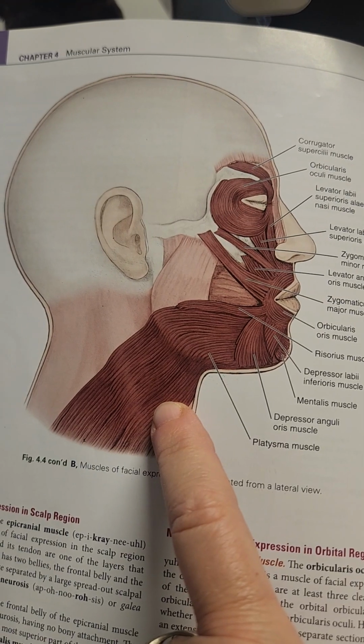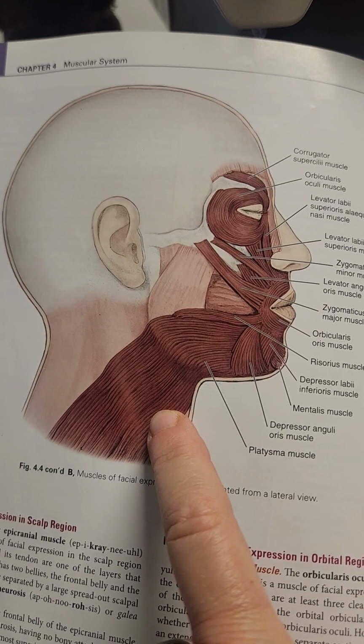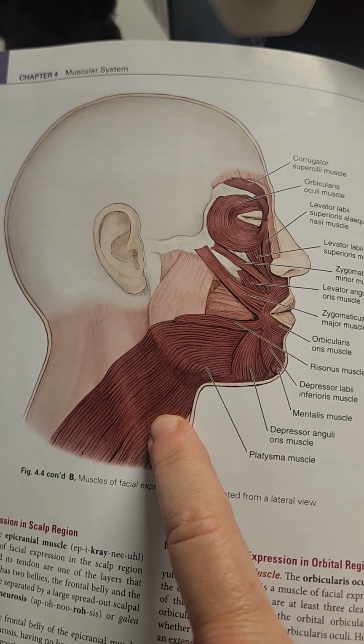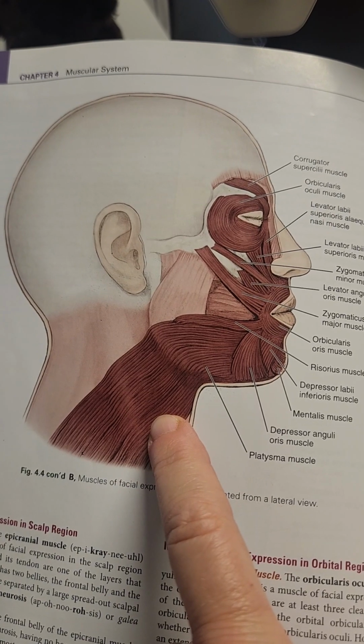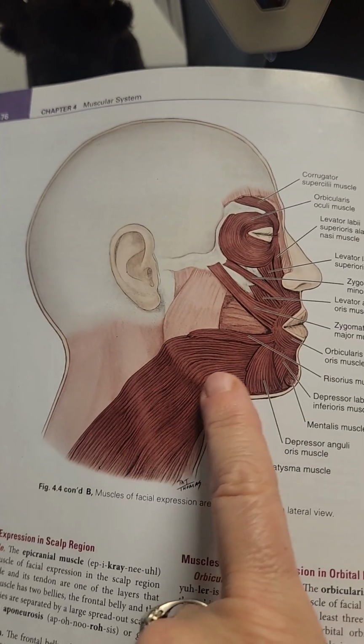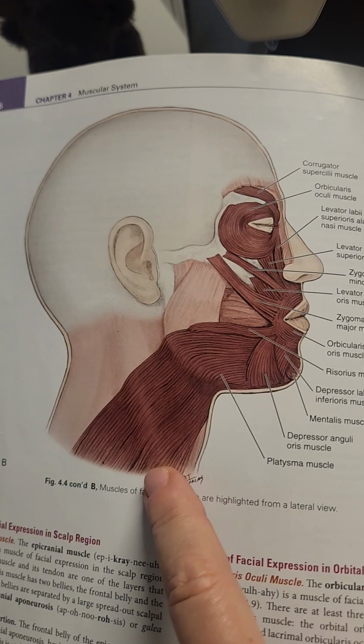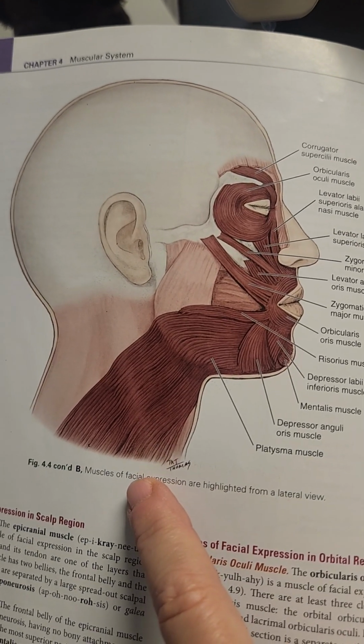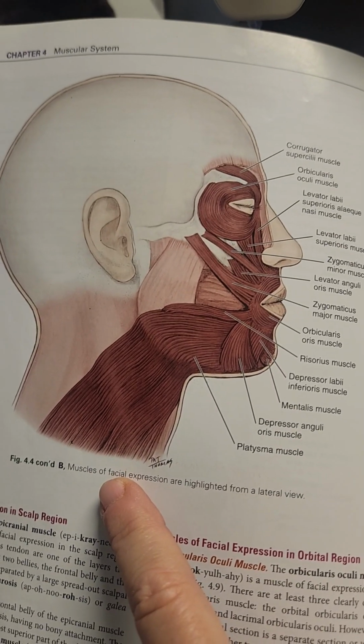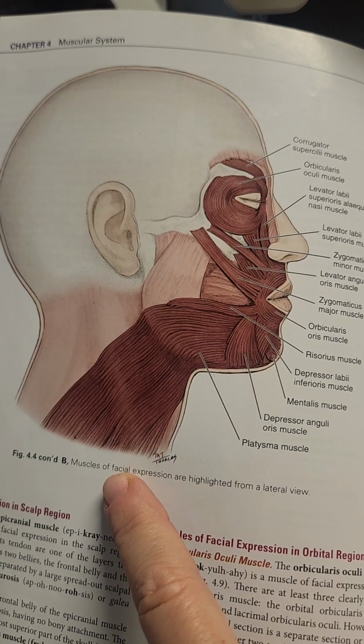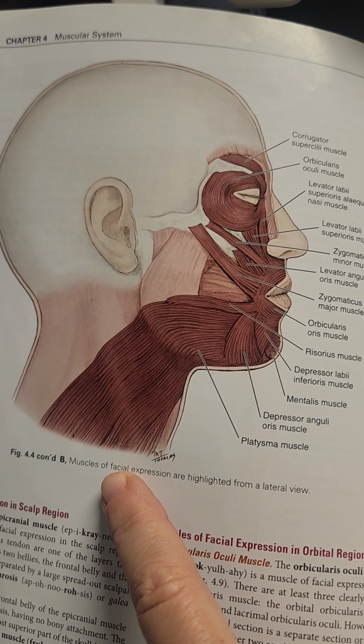So the origin is the clavicle and the shoulder. The insertion is the mandible or the muscles of the mouth. And then it raises the neck skin. As you can see, it's down the neck area. And that gives us a grimace. So those are the muscles of facial expression and the cervical muscles.